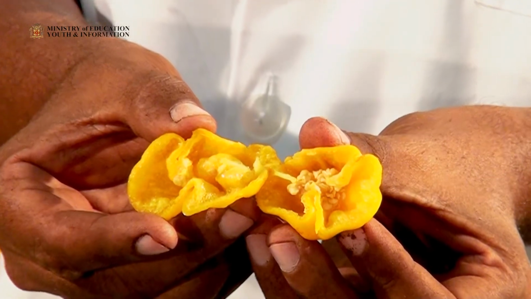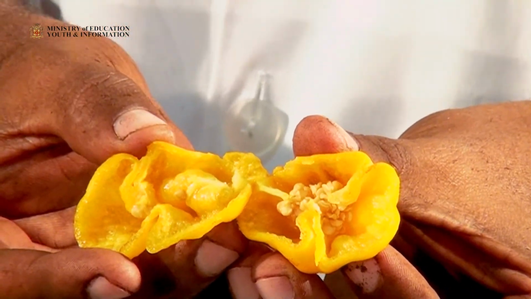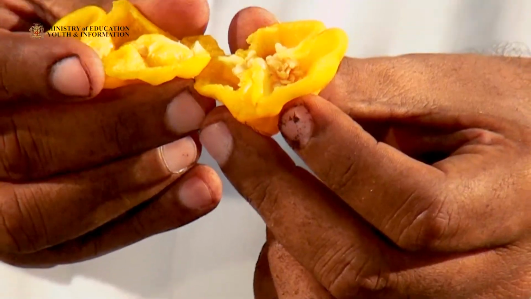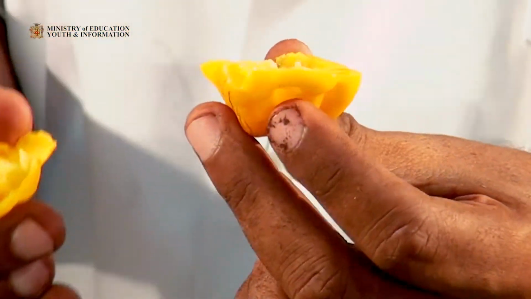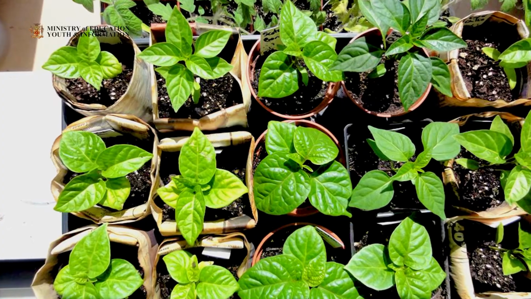What do you see? Many seeds. Now these seeds can also be used to produce new plants. So you can take your hot pepper, allow it to rot, allow the seeds to dry down a little, and place it in your seed trays, your egg trays, or any of your containers.